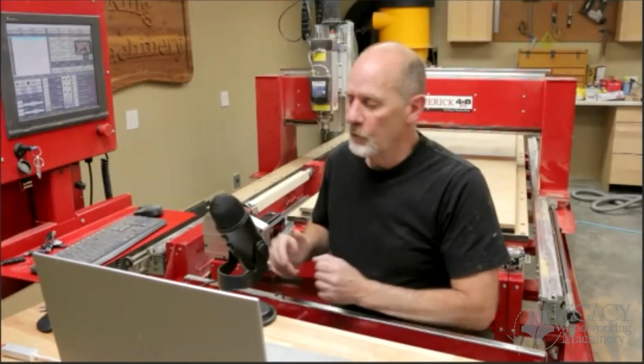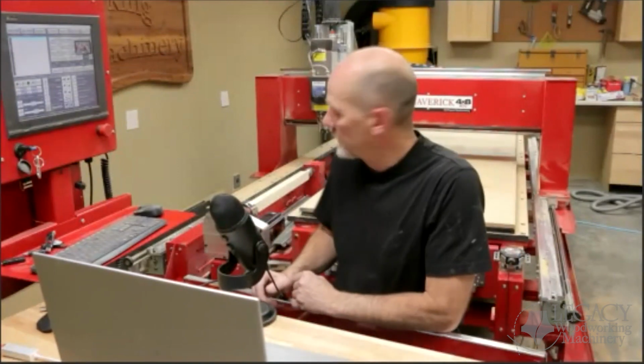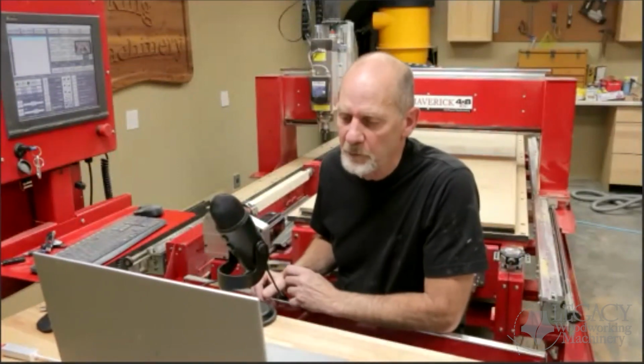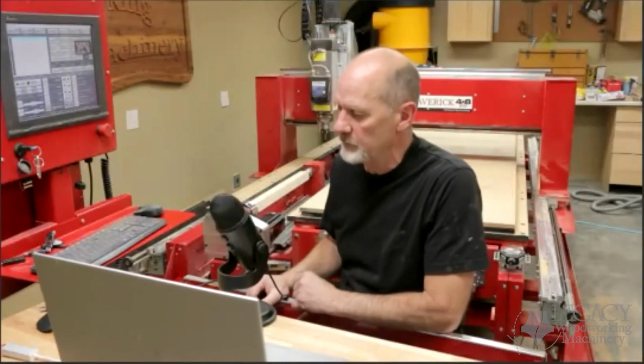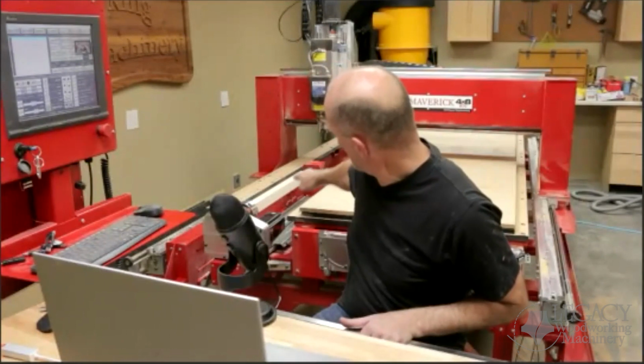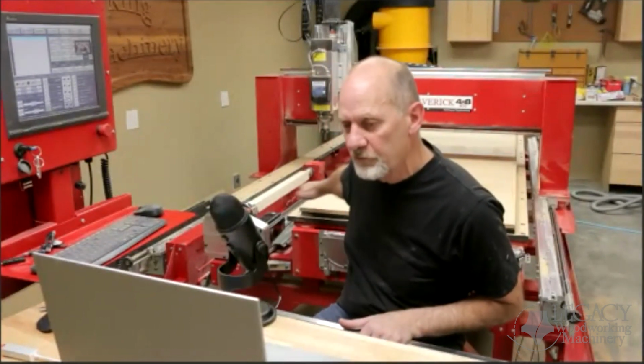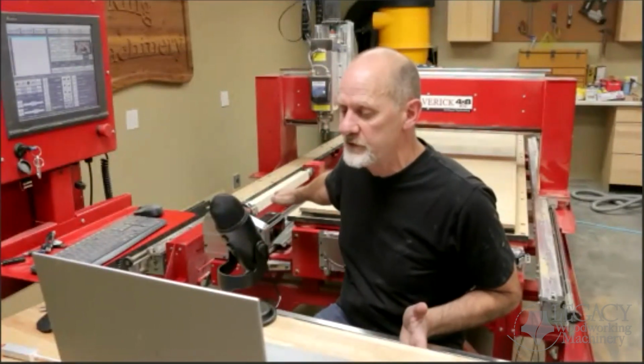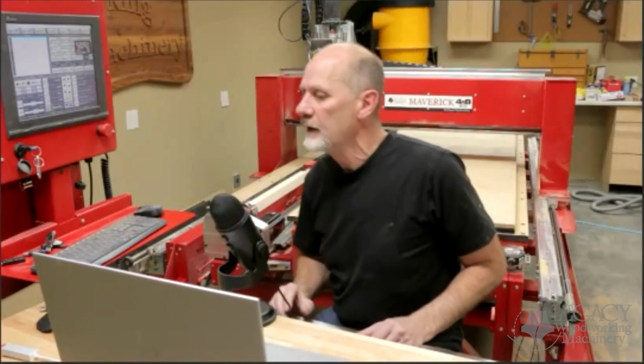So at this point, we're all ready to go, except that blank may not be square in the machine. There's a couple of ways you can do it. I can slide up the tailstock and just see if that surface is level. We're going to remove some material, so if it's not perfect, it's okay.